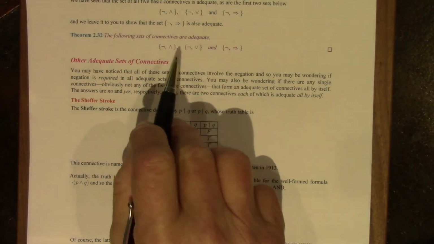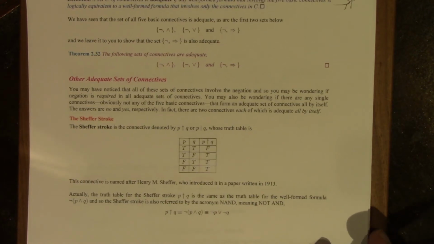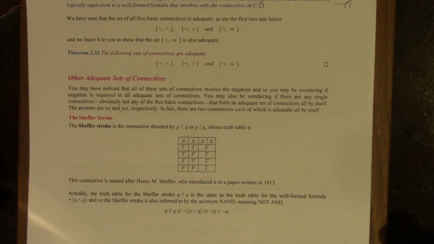All of these adequate sets involve negation. Is that required? Is negation required? Another interesting question, could there be a single connective of some type that is adequate to express all well-formed formulas up to logical equivalence? It's not going to be one of the five basic connectives, but those aren't the only connectives.